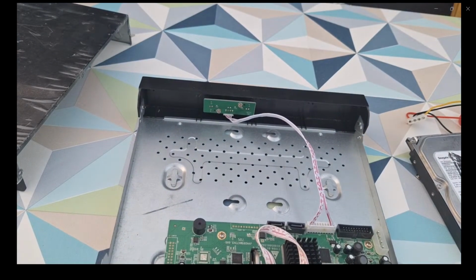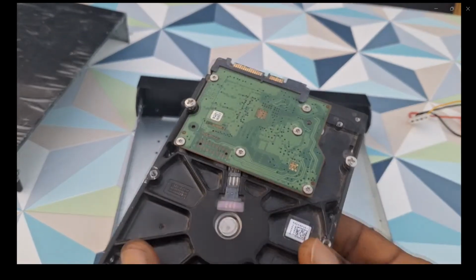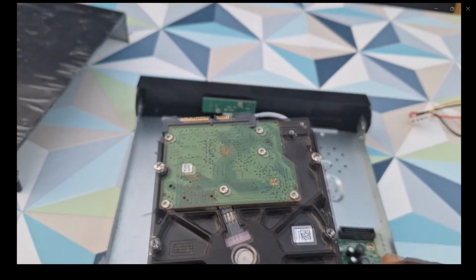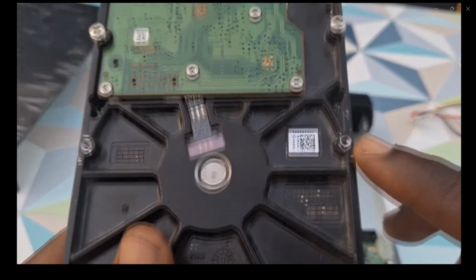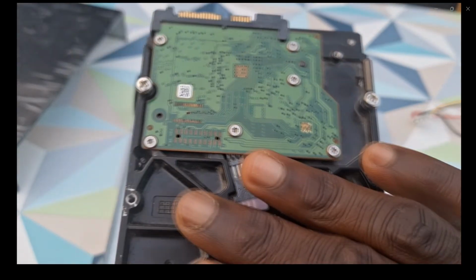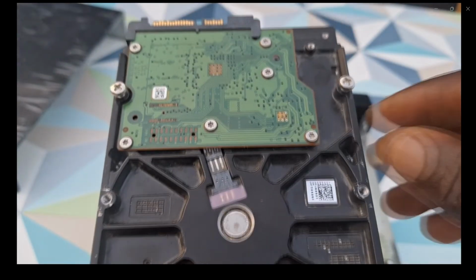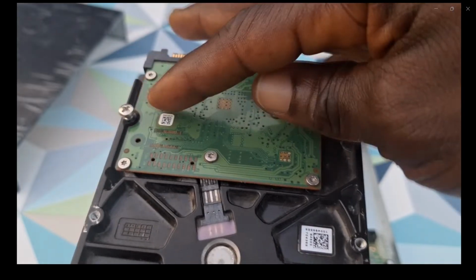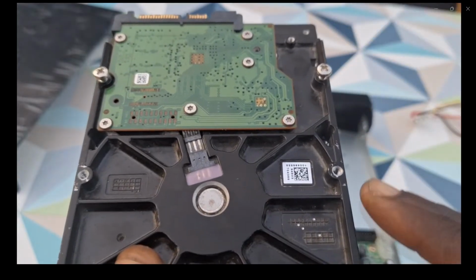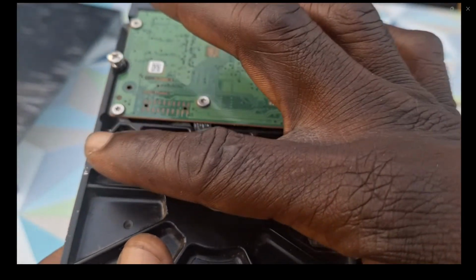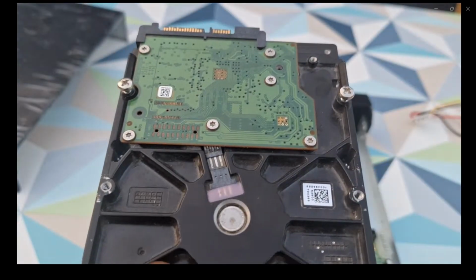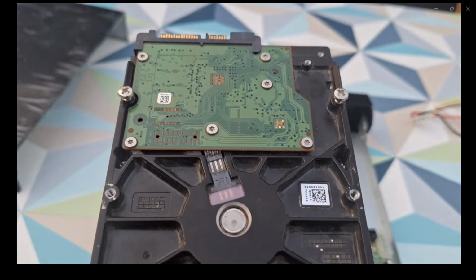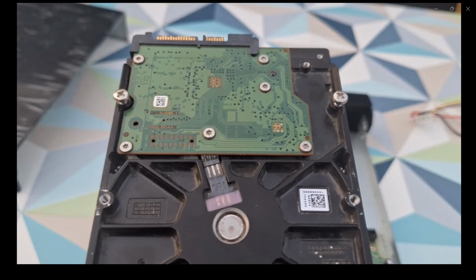Before we set up the hard drive into it, when you look at the hard drive, there are screw positions on it. Already I have two screws in this point, but these are screw provisions through which you can lock the hard drive into the digital video recorder.